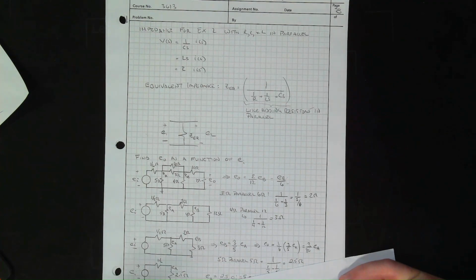Well, then I go over here. So let's see, a 2 and a 3 and a 5. 2 and 3 in series, that's 5. So I have 5 ohms and 5 ohms in parallel. That becomes 2.5. And here's 3. So I have 2.5 out of the 3 ohms, resulting in the voltage drop across here. So EI divided by 3 ohms times this 2.5 gives me, and I can rewrite this as 5/6 to get rid of the decimal, EA is 5/6 EI.